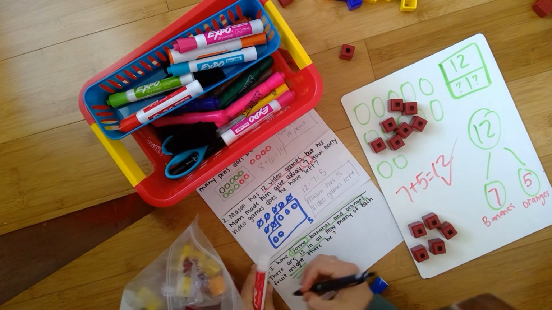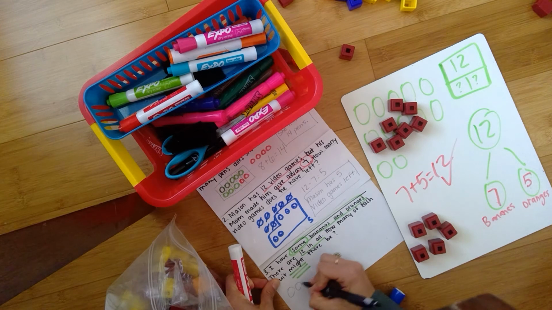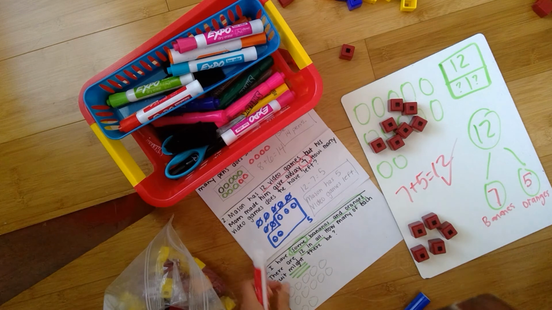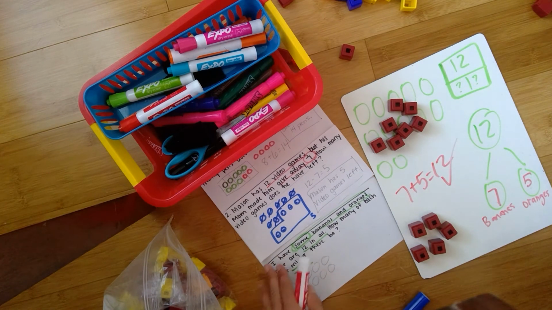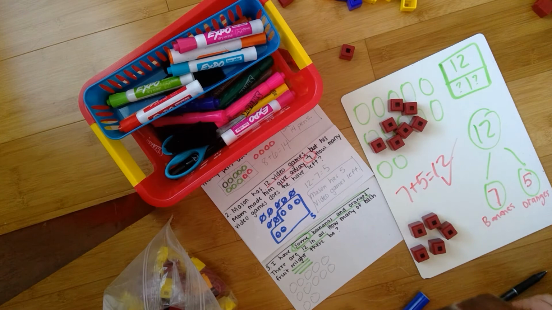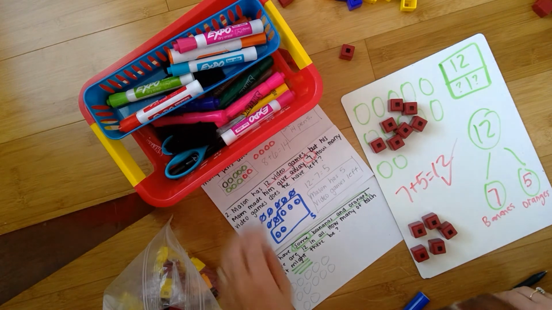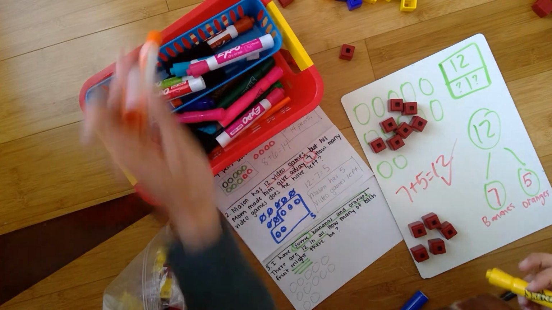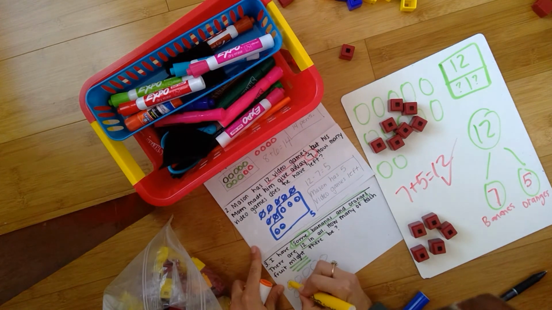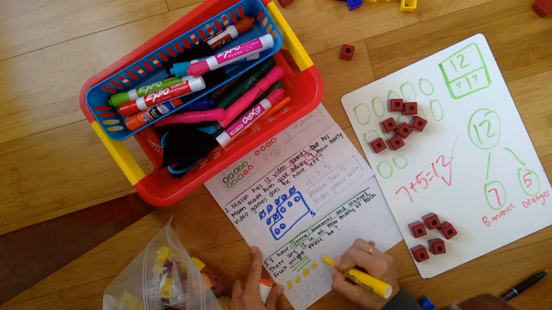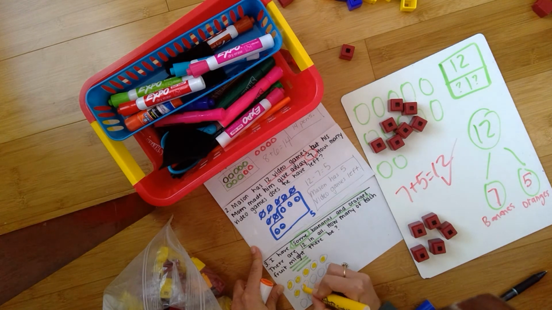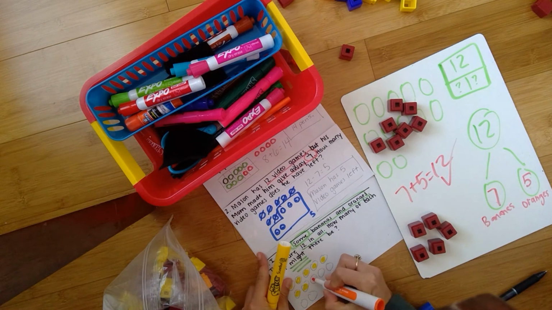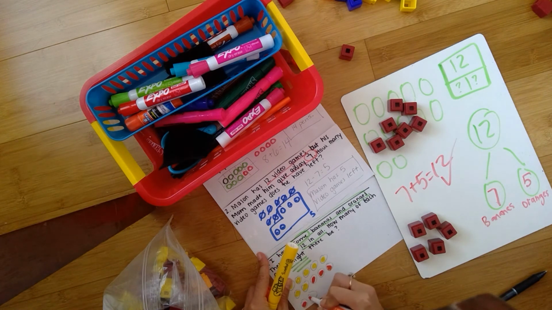I could say, I'm going to draw 12. So you can draw 12 circles, just like I just did. And I'm going to color some for bananas, and I'm going to color some for oranges. So I'm going to get some yellow and orange, because I like to match the problem. So I'm going to color some in for bananas. 7. I'm matching my problem over here. And then the rest are going to be oranges.